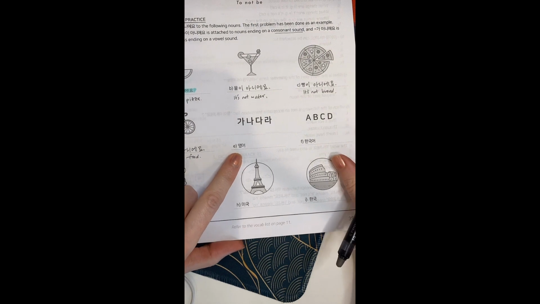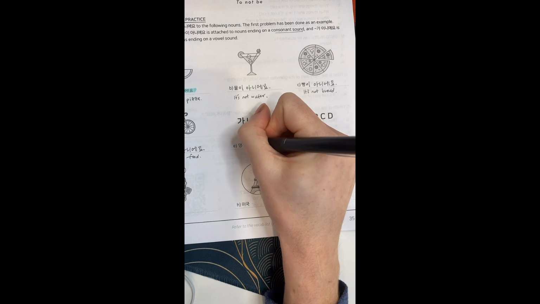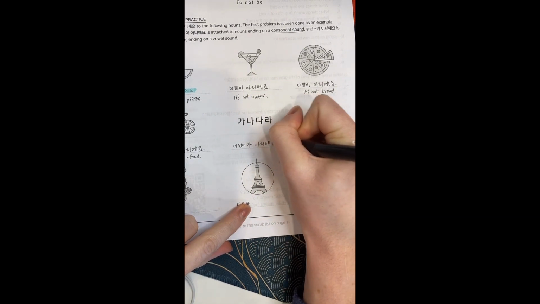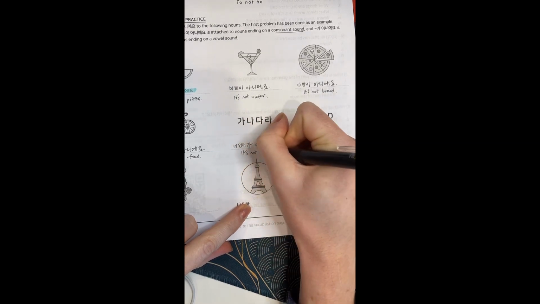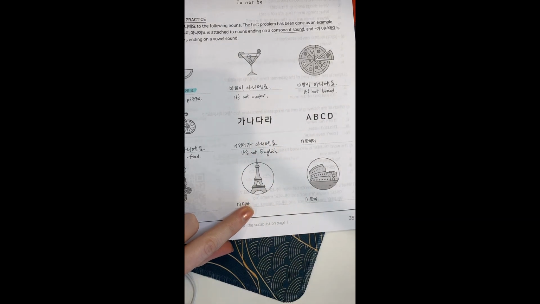Okay, next we have this word, 영어. 영어 means English. Now, 영어 ends on a vowel sound, so we attach 가 아니에요. It's not English.